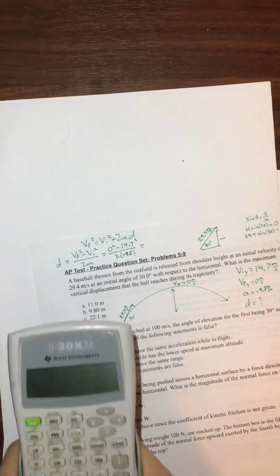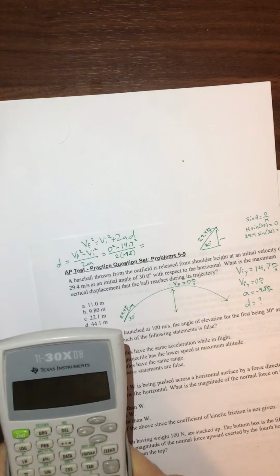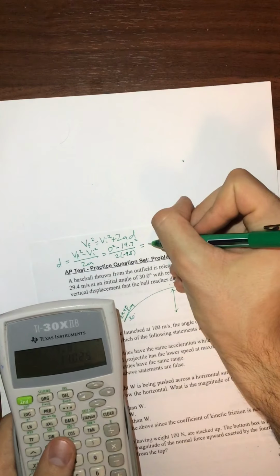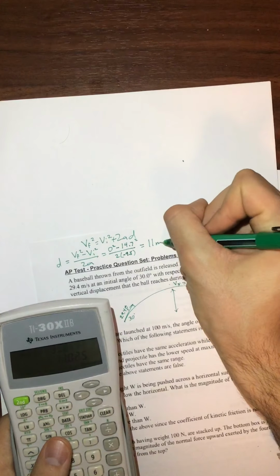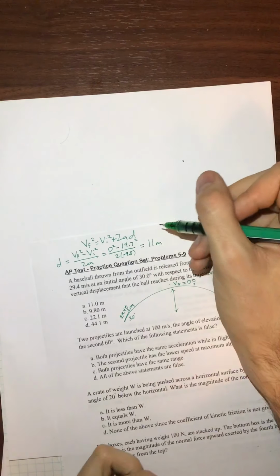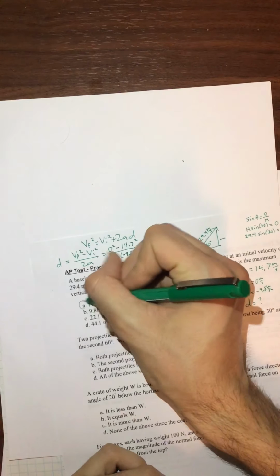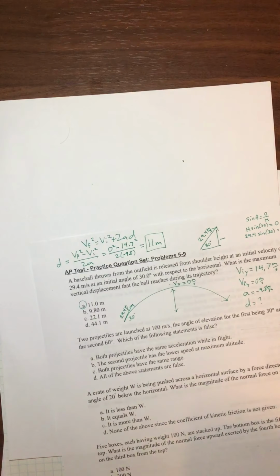And I plug all of that into my calculator. This squared divided by 2 divided by negative 9.8. That gives me 11 meters. The negatives should cancel out. So 11 meters gives us option A.